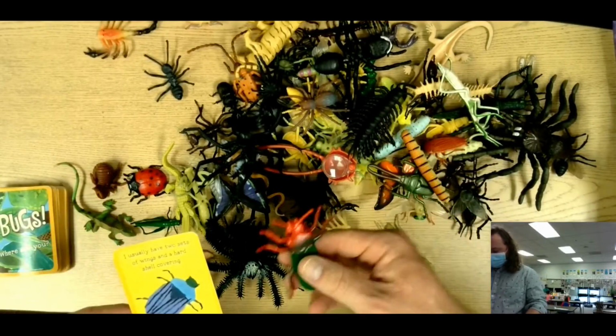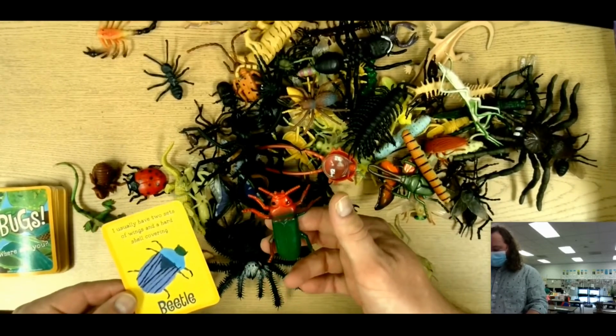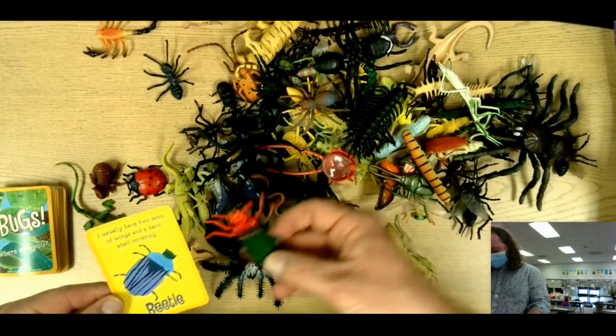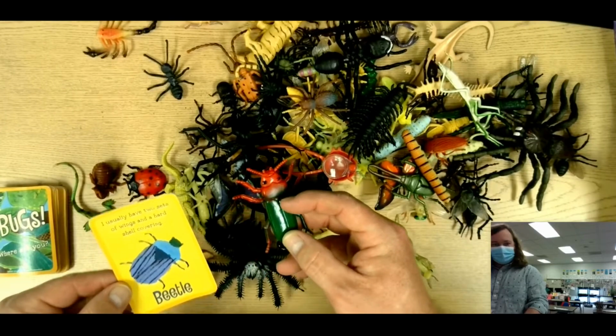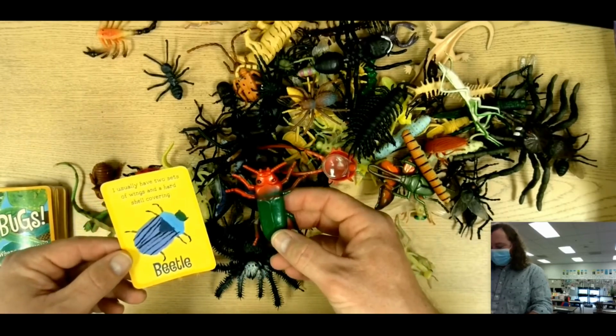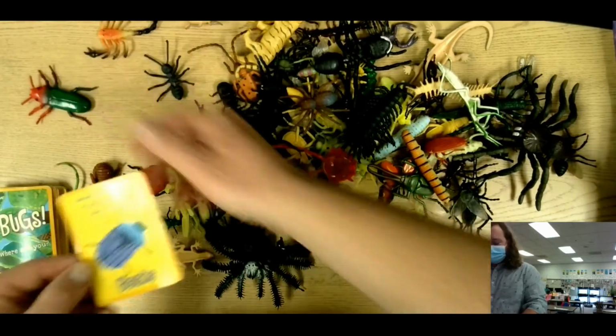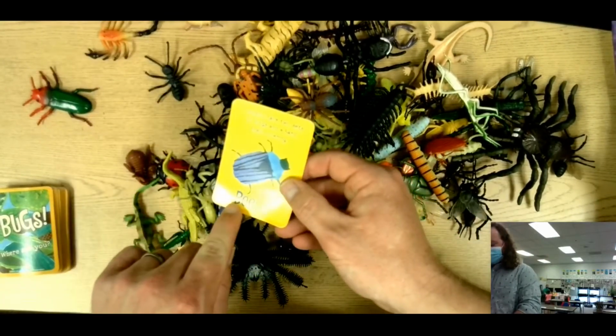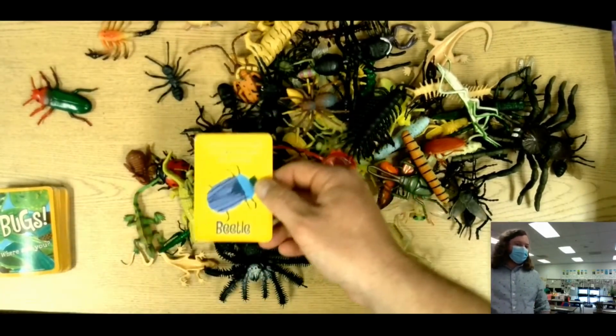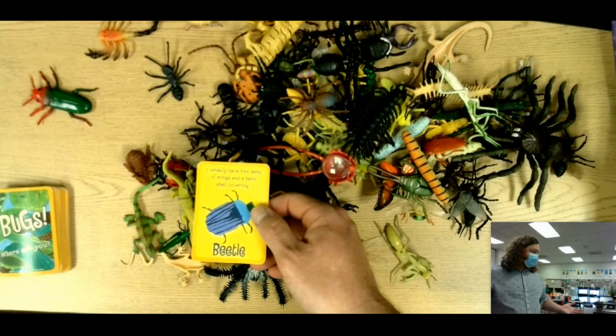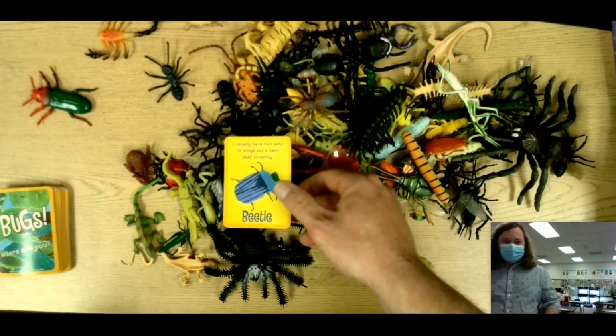This one? Yeah, that is a beetle. It might be a cockroach though. No, actually it looks like a beetle. It's got a triangle, right? Okay, cool. So here's a beetle, and I have a beetle card. Can anybody guess what that word says? Beetle. It says beetle. Very good. Okay, so you're already figuring this out.